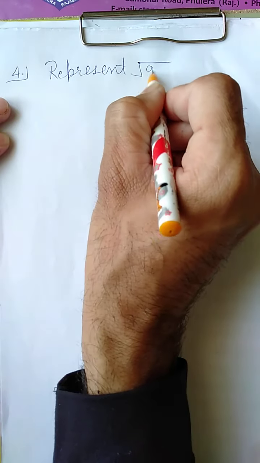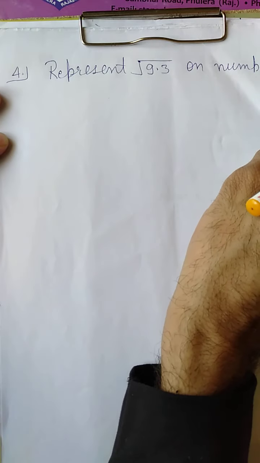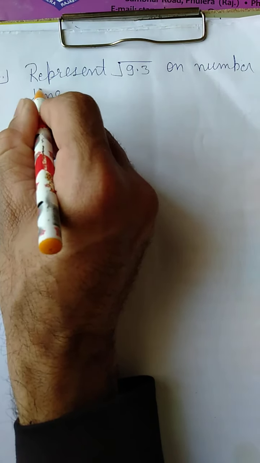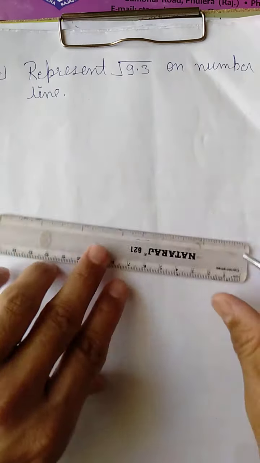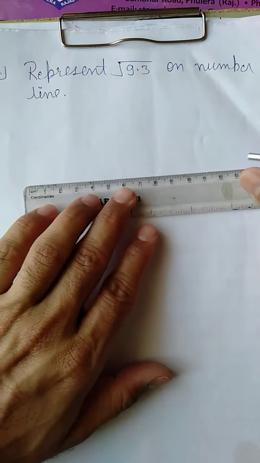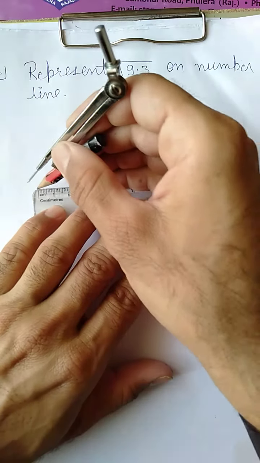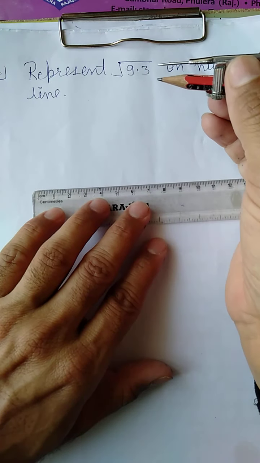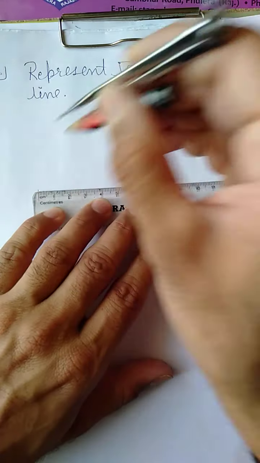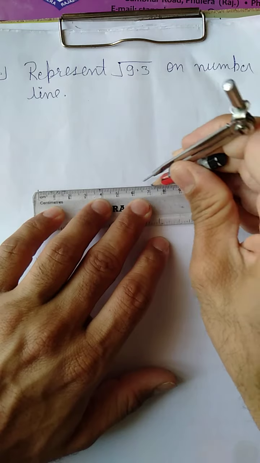Represent root 9.3 on the number line, right? How to represent? As I told you, first of all take a line of length 9.3, what is given here. Take 9.3 length on your scale. So this is 9. We will start from here. Okay, this is 0 and this is 9. Join this.